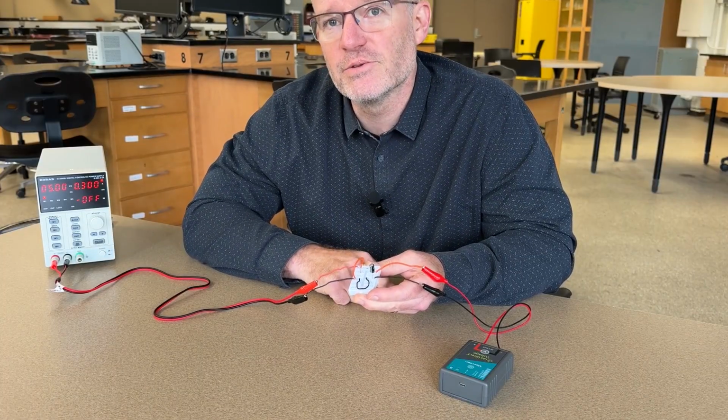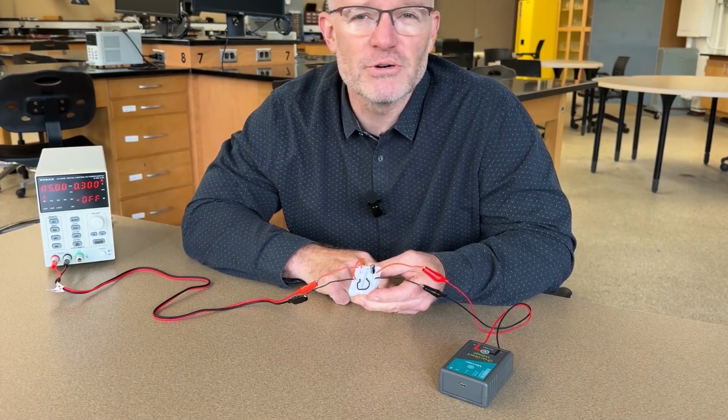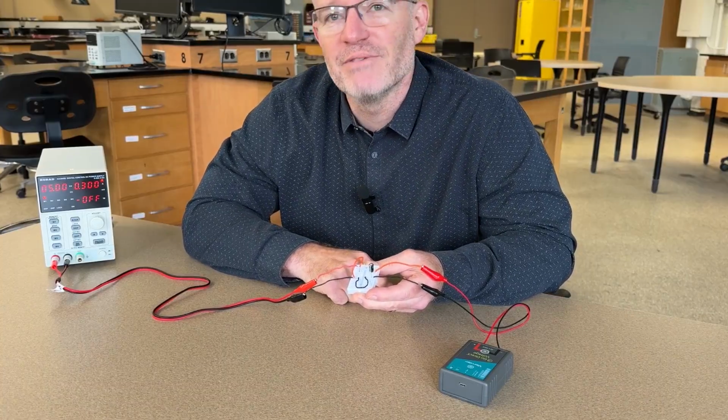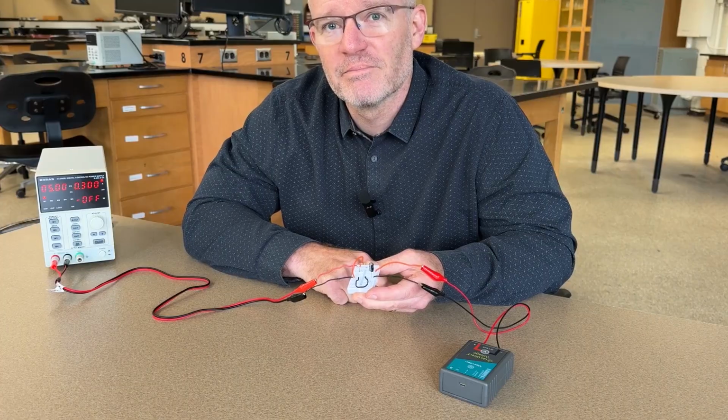And I can fit those with the appropriate natural exponential curve so I can find my time constant from the graph.